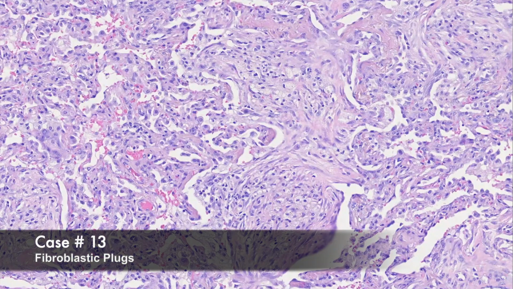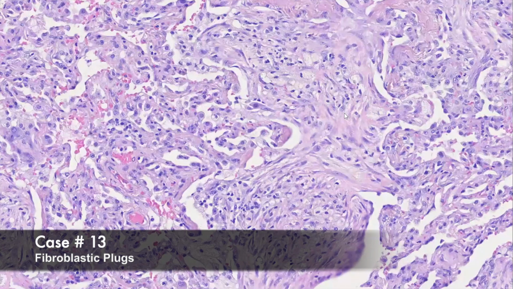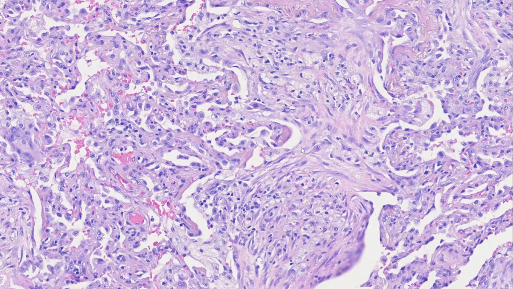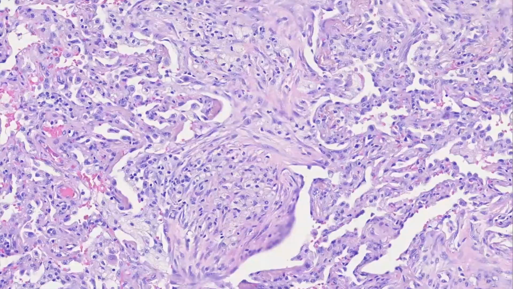And so we call these fibroblastic plugs, and they were previously described as Masson's bodies. An important distinction is we don't call these fibroblastic foci. We reserve that term for usual interstitial pneumonia. While these are focal areas of fibroblast proliferation, we instead refer to these as fibroblastic plugs. And they tend to have this polypoid look to them.